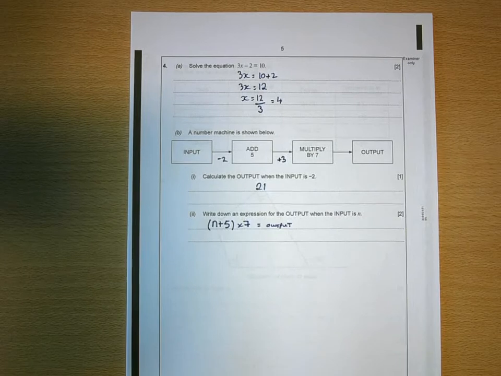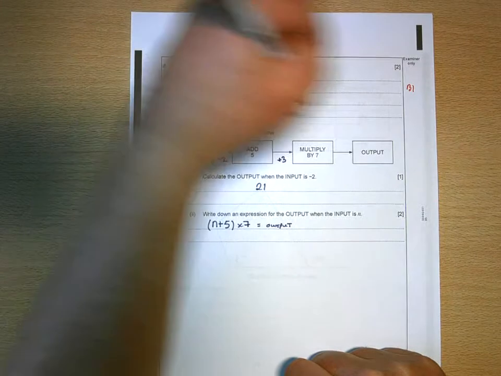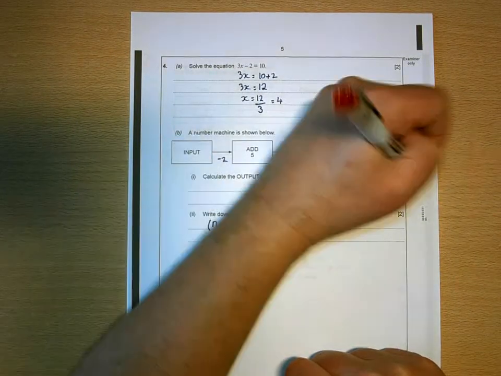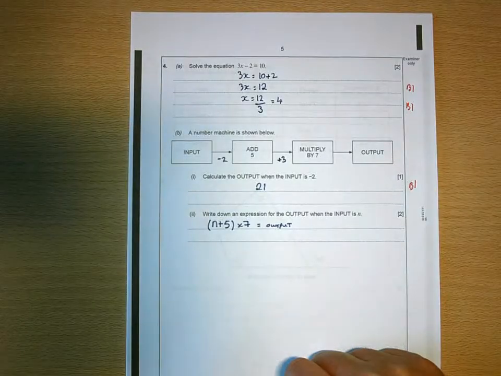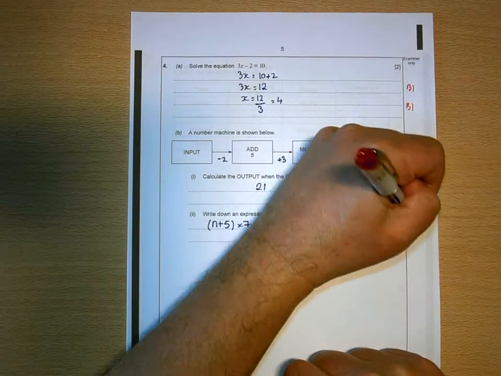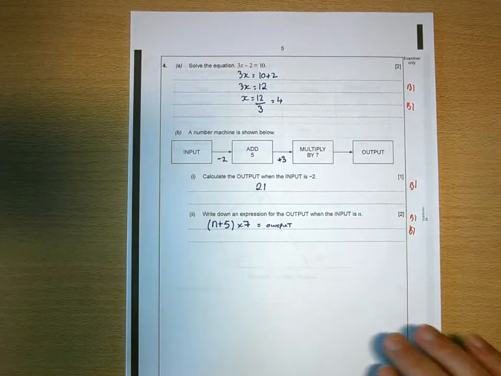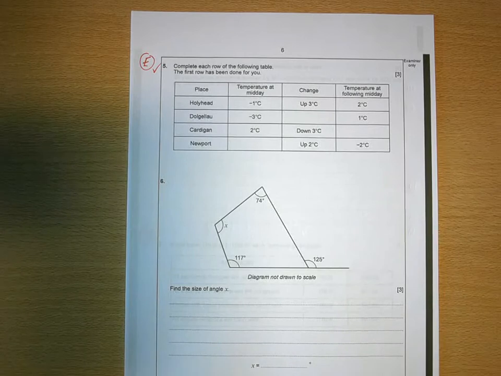So 5 marks on that page. 1 mark for getting down to 3x equals 12. 1 mark for the final answer. 1 mark for 21. And 2 marks here. 1 for the n plus 5 in brackets. And then 1 for the times 7. Right, so if we got everything right up to that point, we're safe for a grade E.